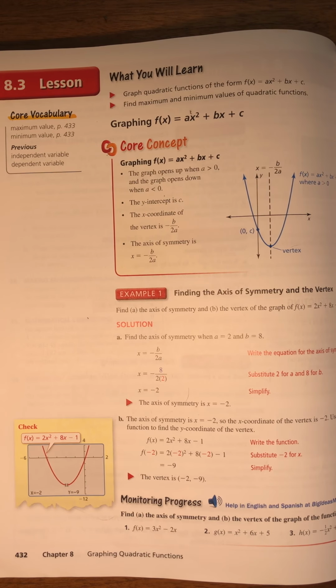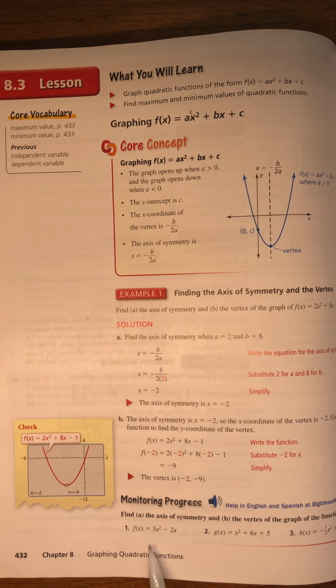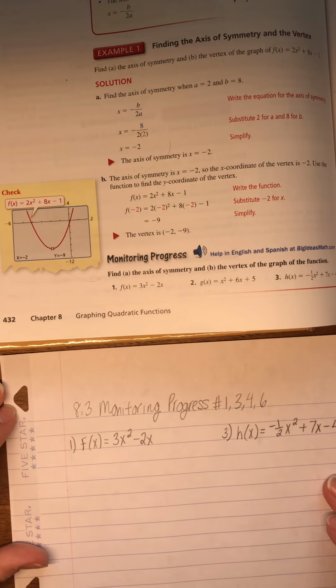Let's do some monitoring progress questions from 8.3 together just so we can see how I would do my work with you. So first we're going to use example 1 where we're finding the axis of symmetry and the vertex. I'm going to do monitoring progress numbers 1 and 3, and I already wrote them down here on my piece of paper. So let's get to work.